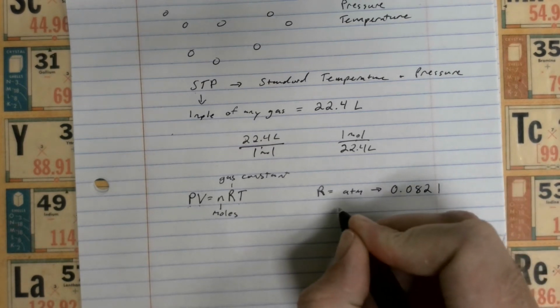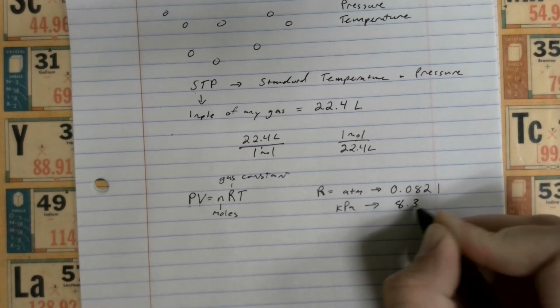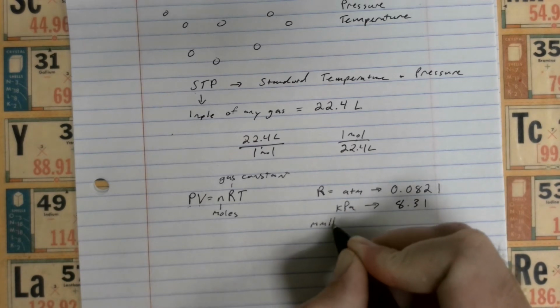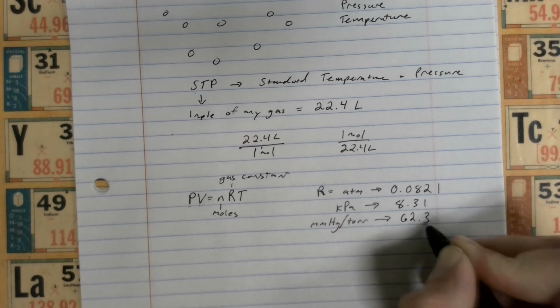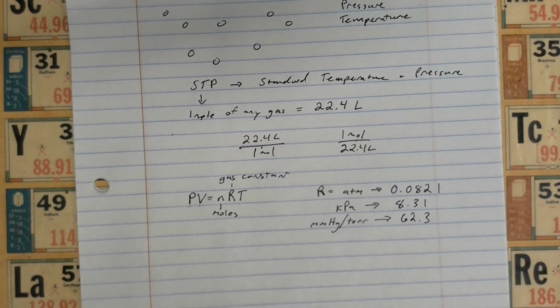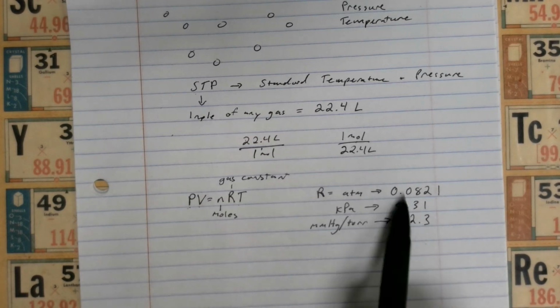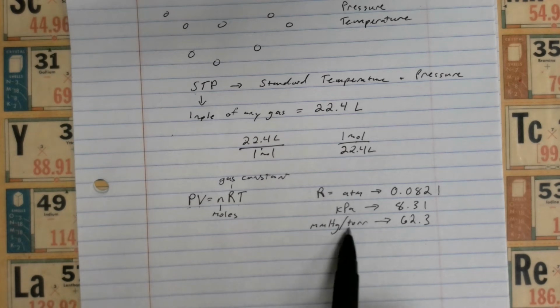If pressure is in kPa, then we use R equal to 8.31. And if pressure is in mmHg or torr, then our R is 62.3 or 62.4. You'll see it both ways, but it's not going to matter that much. So you will always use one of these three numbers for R, and it depends on what our unit for pressure is. That determines which R we get to use.